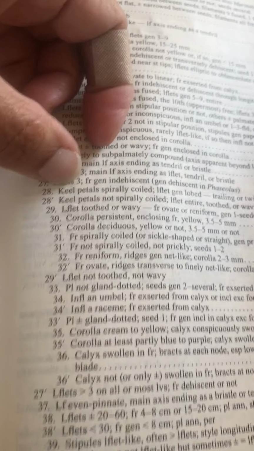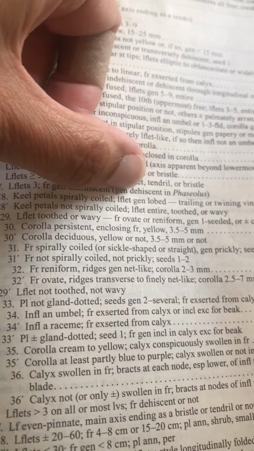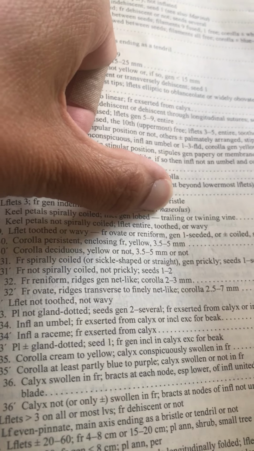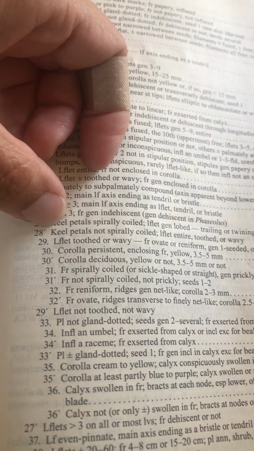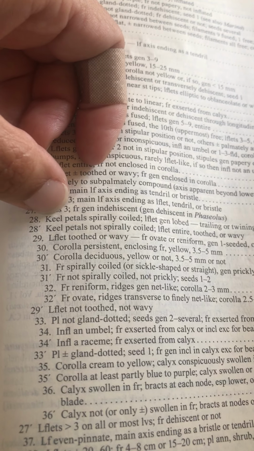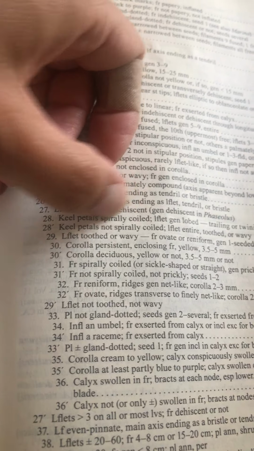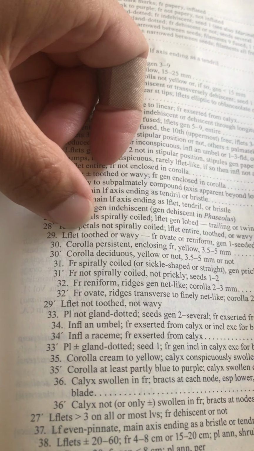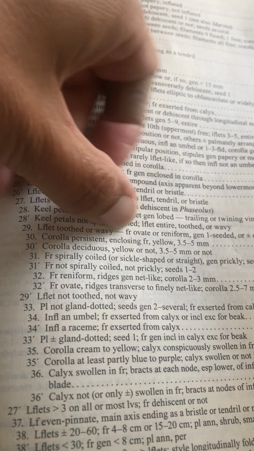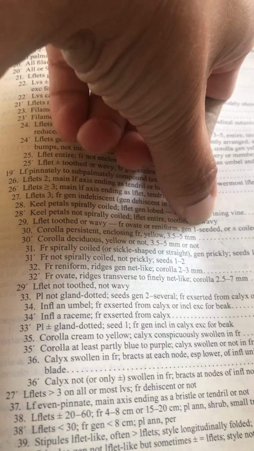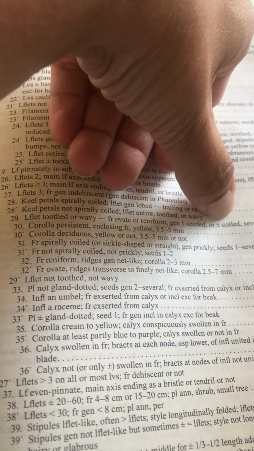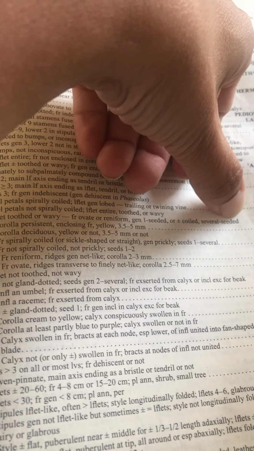Okay, so keel, petals spirally coiled, leaflet generally lobed, trailing or twining vine. None of these fit whatsoever. We don't have a vine, and we don't have a keel petal that's spiraling around. Leaflet toothed or wavy, fruit ovate or reniform, seed 1, or generally 1 seeded, and or coiled, several seeded.